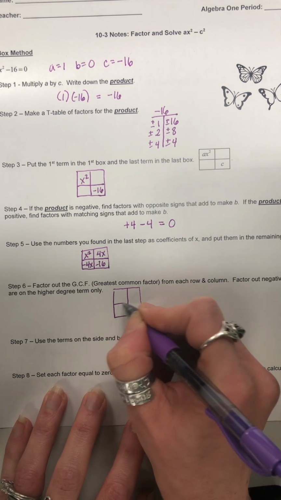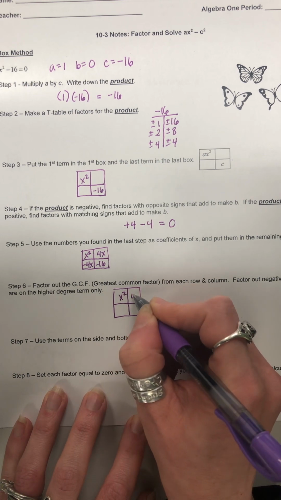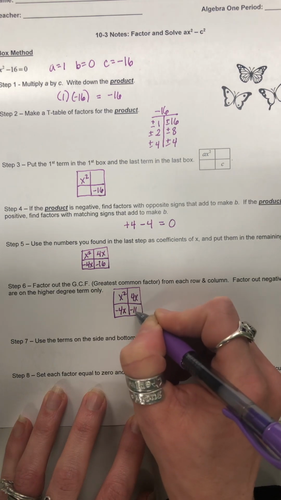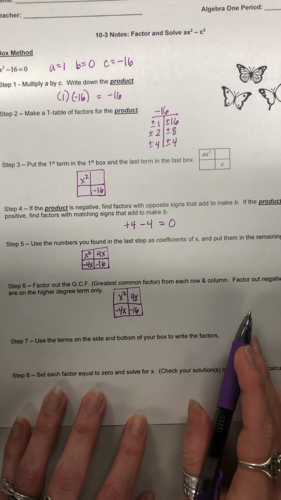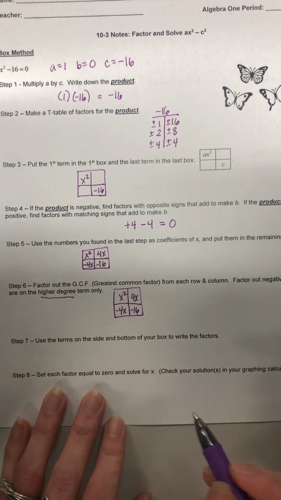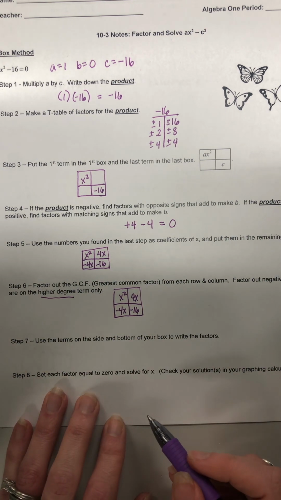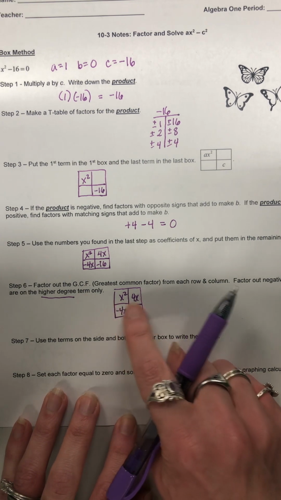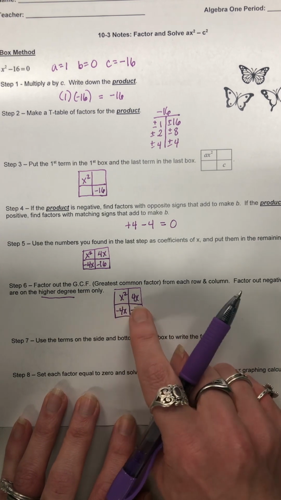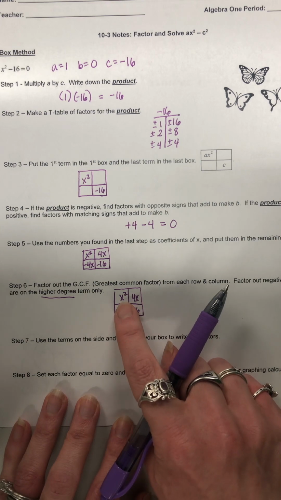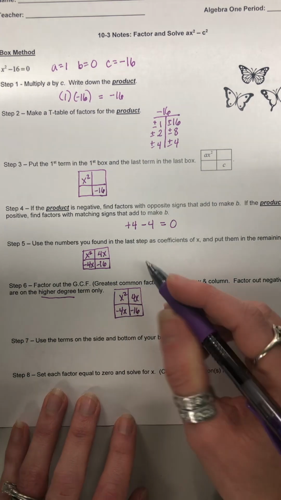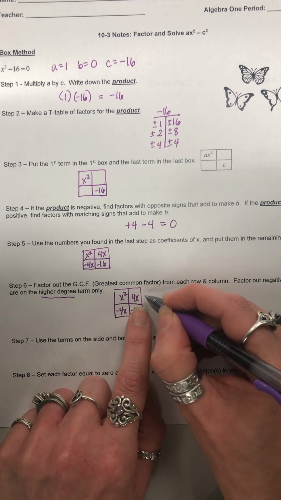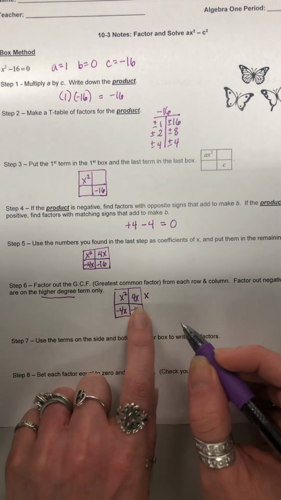So we've got x squared here, 4x here, negative 4x, and negative 16. We're going to only factor out negatives if they are on the higher degree term only. Remember, higher degree means the higher power of x. So for example, coming across the top row, we have an x squared and we have an x. So the higher degree term is the x squared. So across the top, we have x squared, 4x. The greatest common factor that goes into both of those is x.